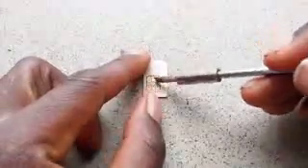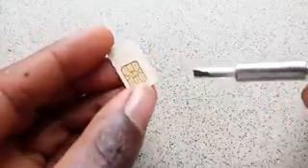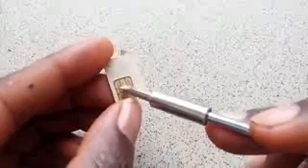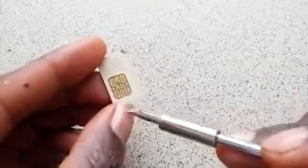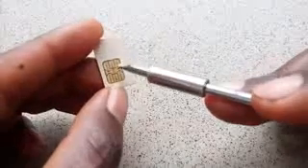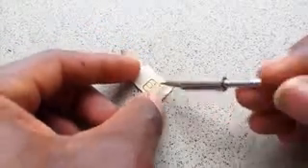Yes, you have to scratch at least one of the partitions. When you have 6 of this SIM, you remove one of the SIMs, you come here and scratch this part. Let me just do it.